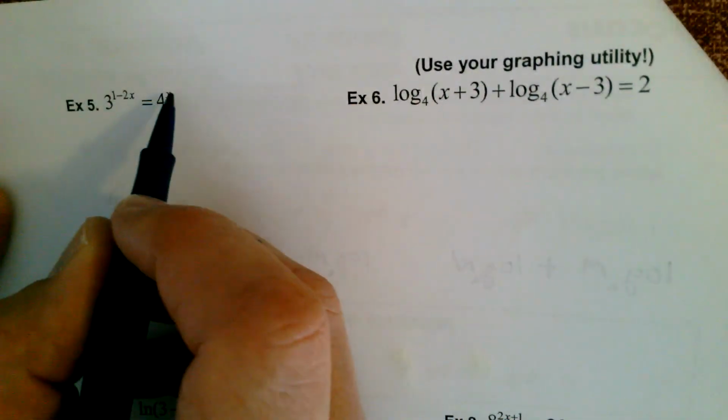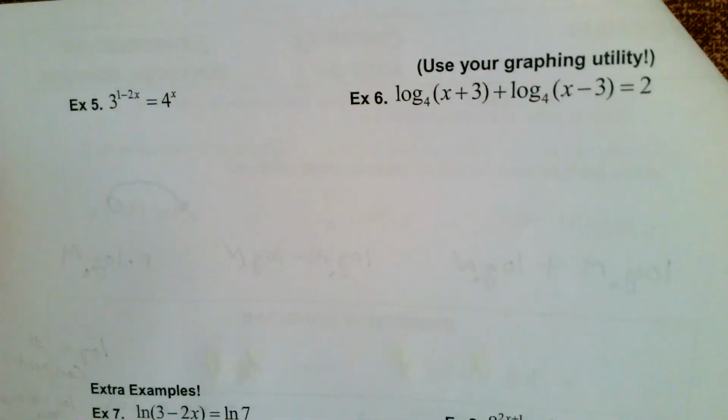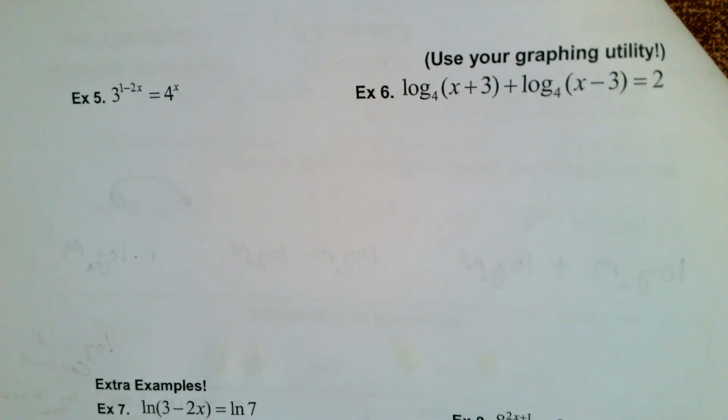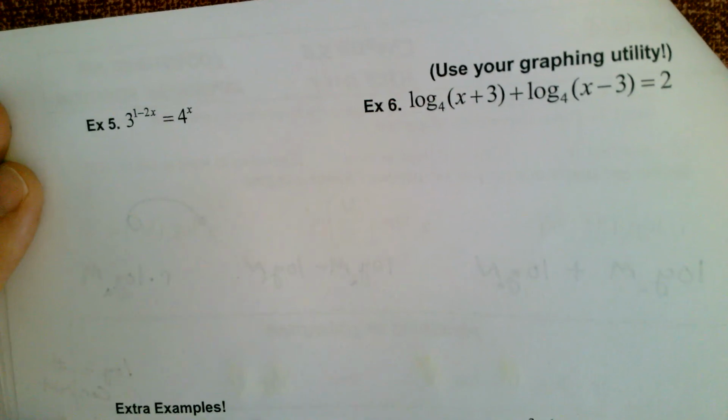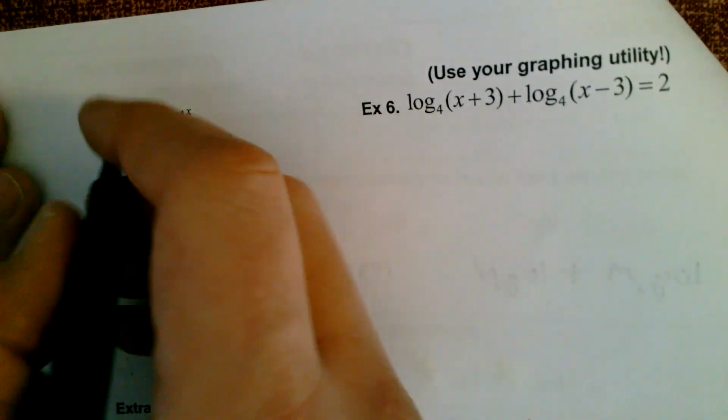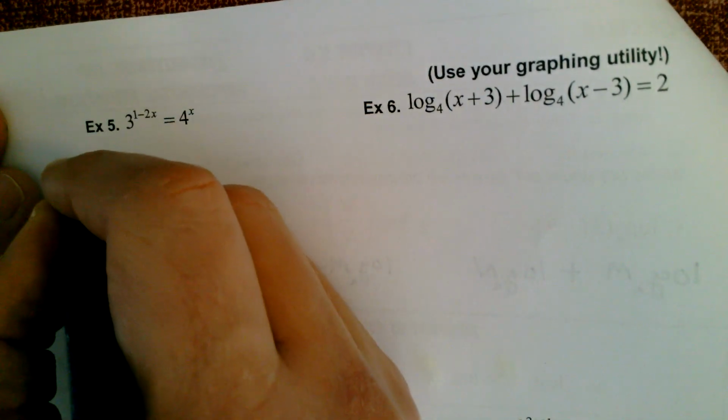If you can see, I've got exponents for both of these sides, right? So I can't just do the change of base. I can't just do exponent equals log with the same base and then the number. I cannot convert this to logarithmic because there's 2 exponents. Which one do I pick? That's crazy.